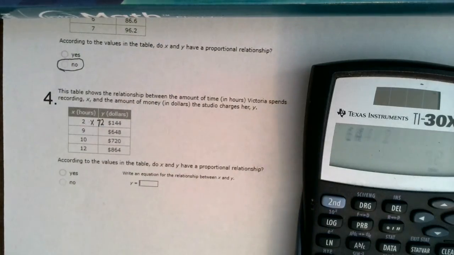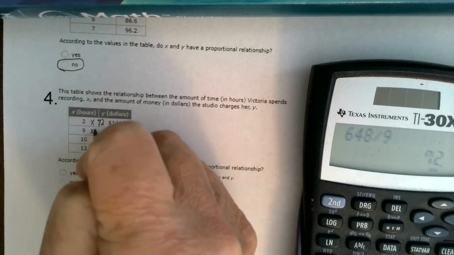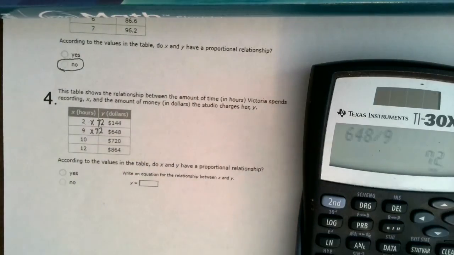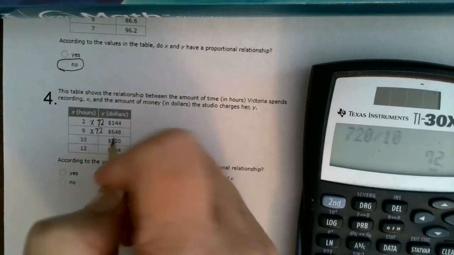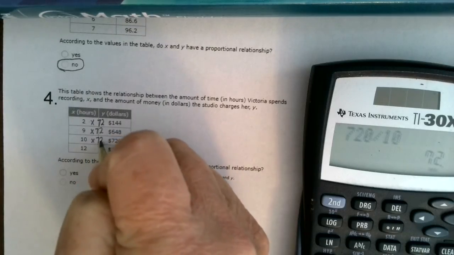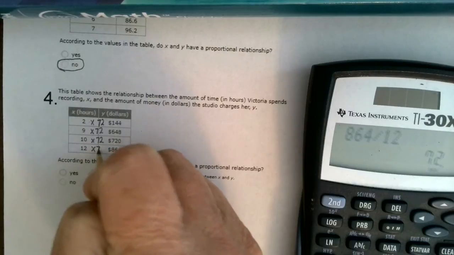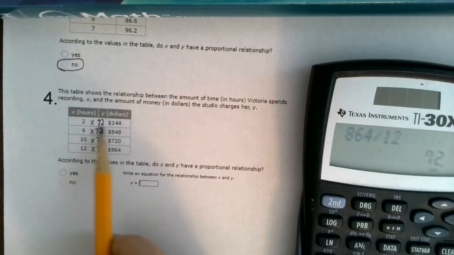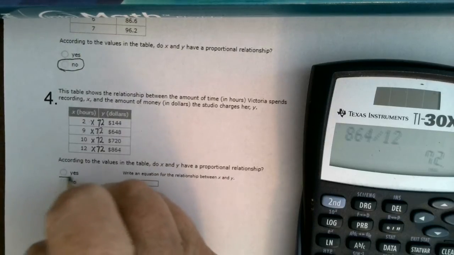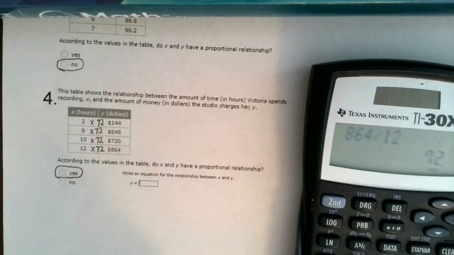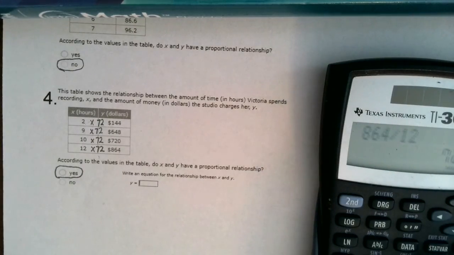I take 648. I divide that by 9. That's times 72. 720 divided by 10 is 72. And 864 divided by 12 is also 72. So I have to multiply by 72 for each of these to get my Y. So according to the values, do they have a proportional relationship? Yes, they do, because they have the same unit rate or the same constant of proportionality.